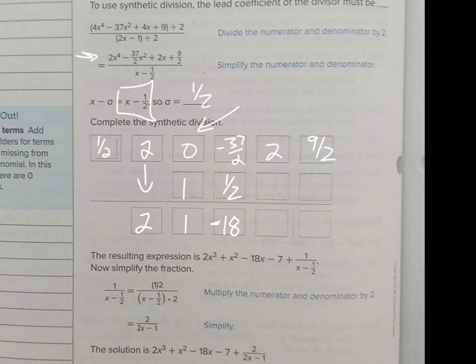Right, negative 18 times 1/2, we're multiplying again. That's negative 9. Negative 9, we're adding 2 plus negative 9, so that's negative 7. 1/2 times negative 7 is negative 7/2. We're adding 9/2 plus negative 7/2 is 2 over 2 or 1.